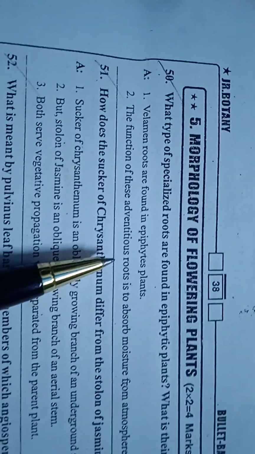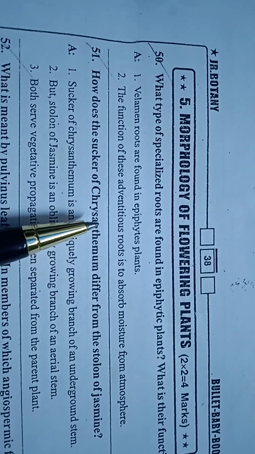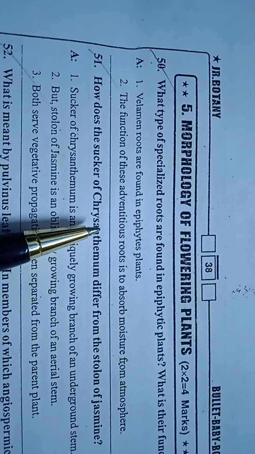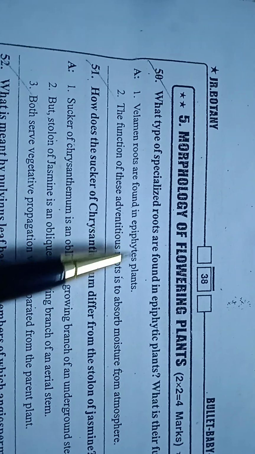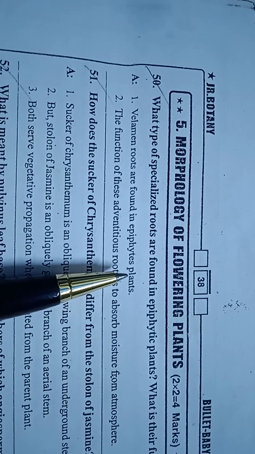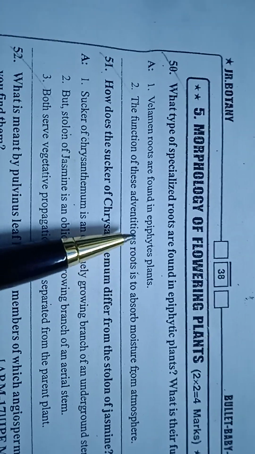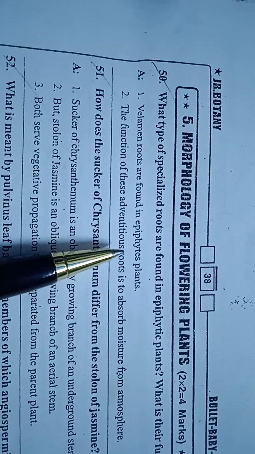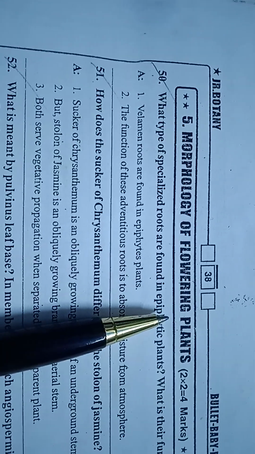Now you will ask how these epiphytic plants get nutrients. They get nutrients from rainwater, air and other sources. This is the function of epiphytic plants. So they are also known as air plants.